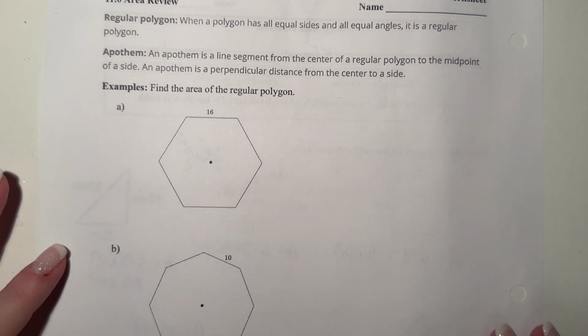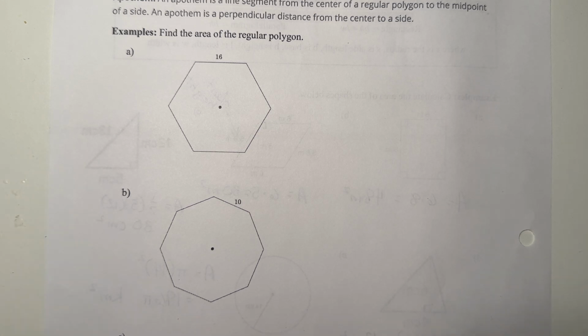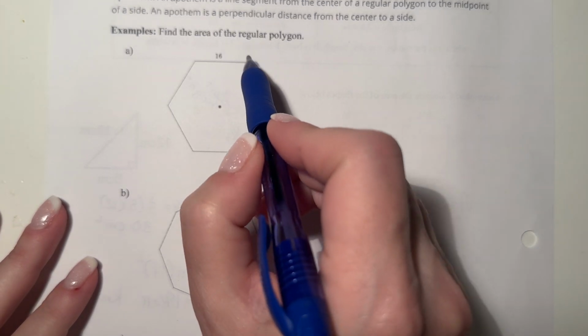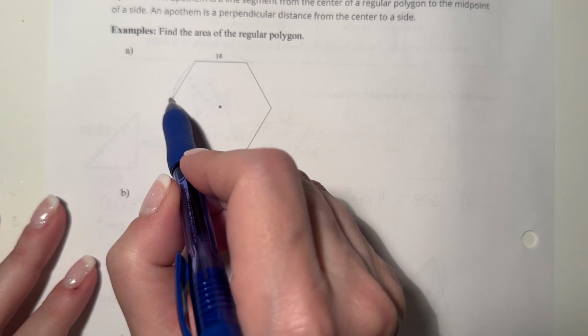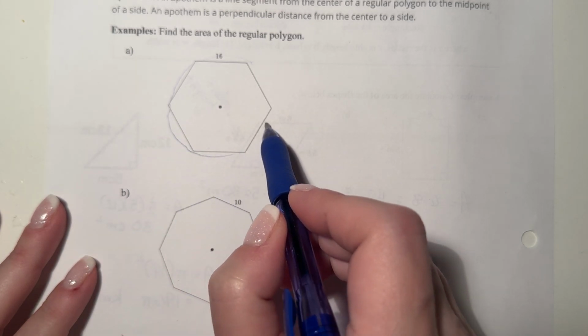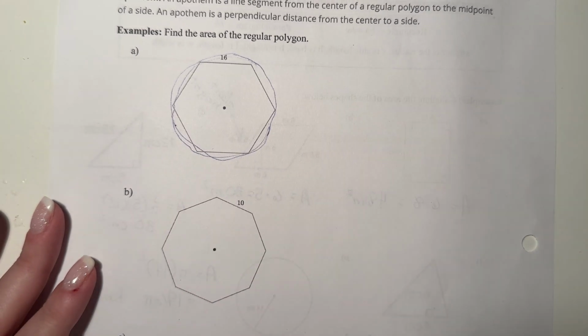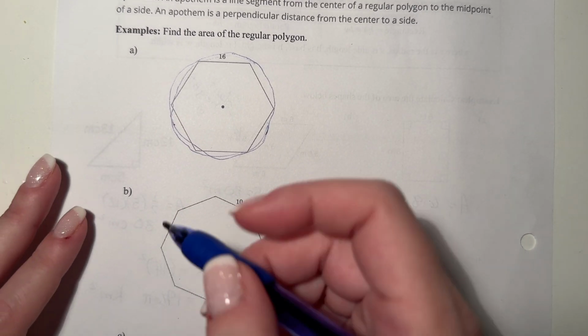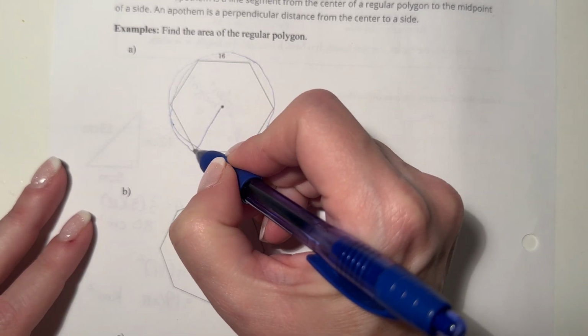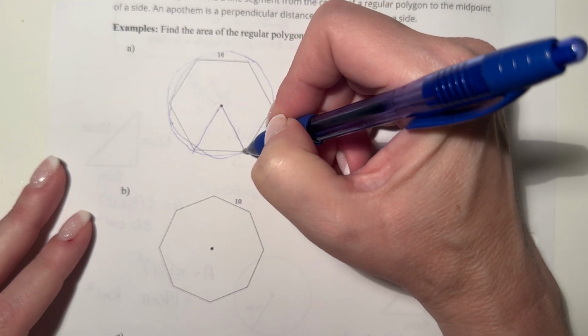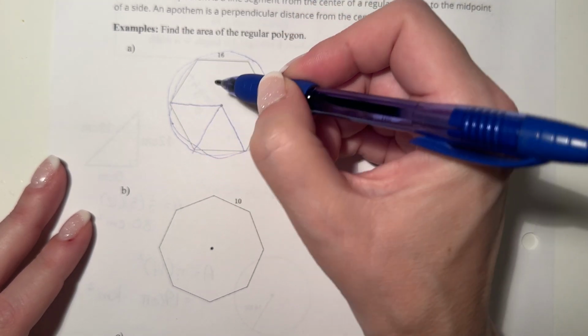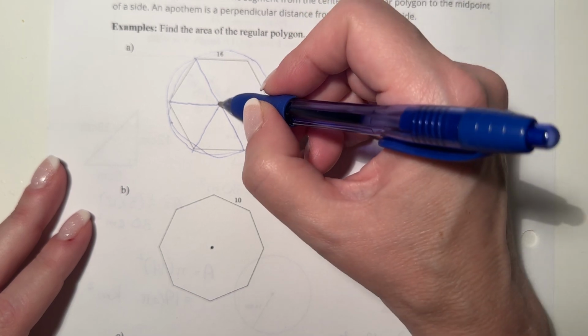Okay, so let's take a look at this first nice little hexagon that we have here on our paper. How are you going to find your angles? Since this is regular, we are able to envision it as part of a circle. We want to think about this as a whole group of central angles.